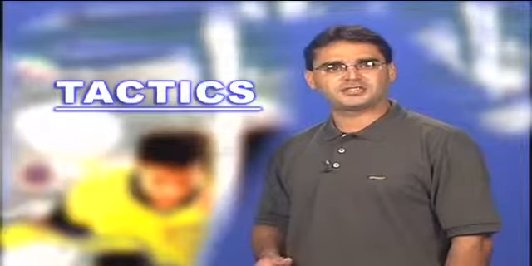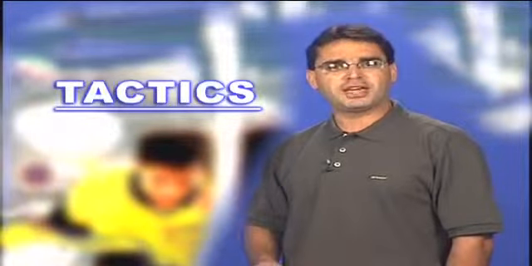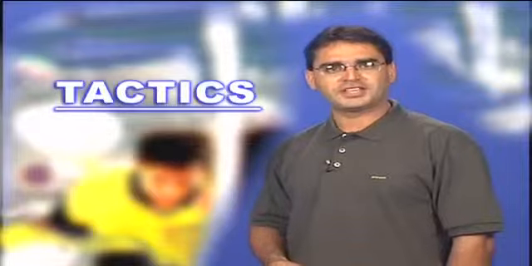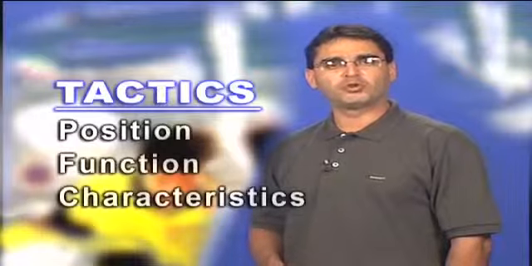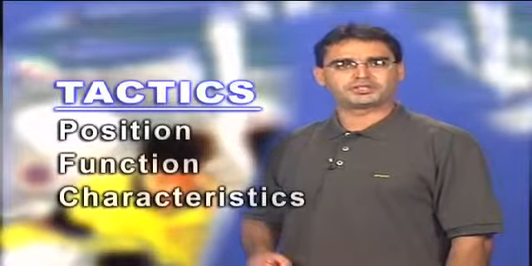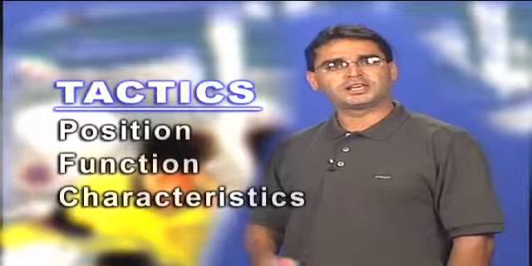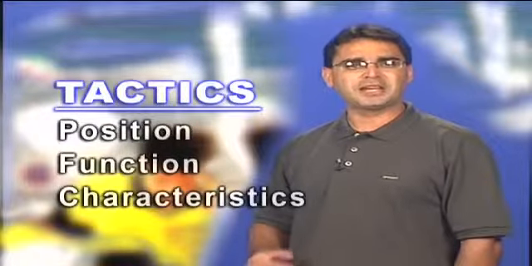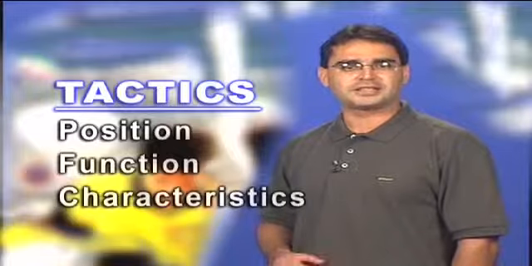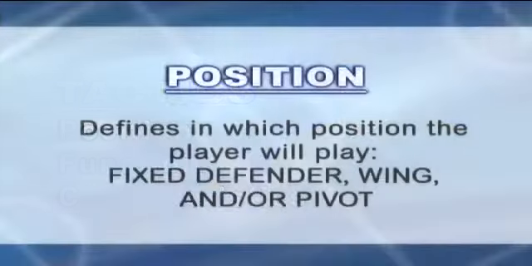When referring to tactics, it is necessary to define 3 terms that are very important in the futsal context: position, function, and characteristics. These 3 aspects are fundamental in choosing the players that will make up the team, and especially those that combine these conditions to perform their functions during the match.